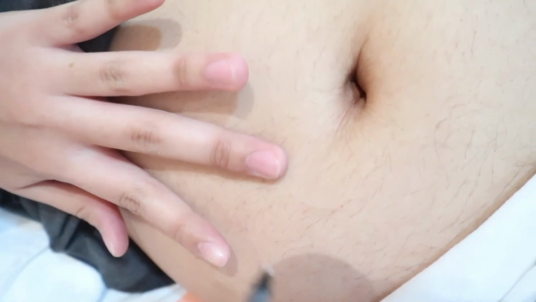Mark that area. Sir, the examinations are done po. Thank you so much. And don't forget to document findings in the patient record.